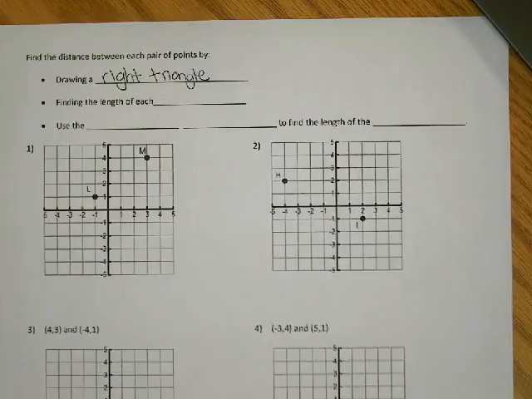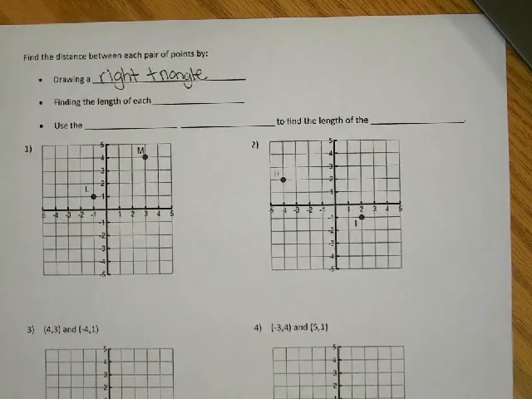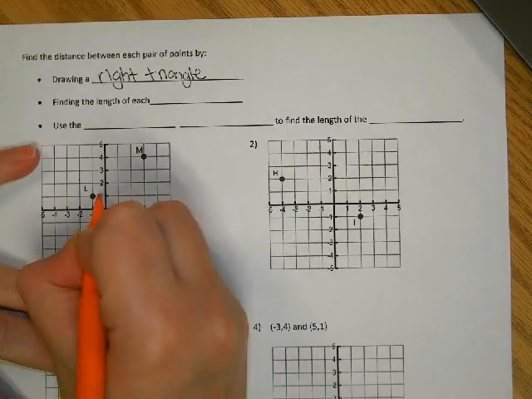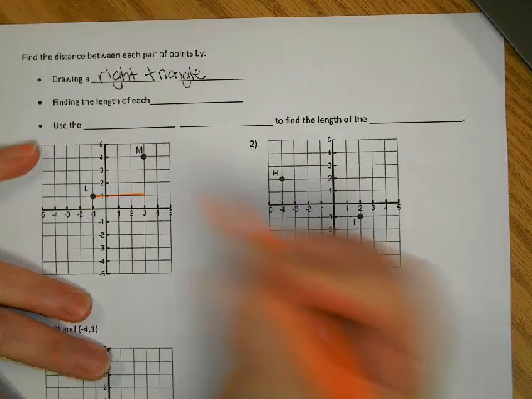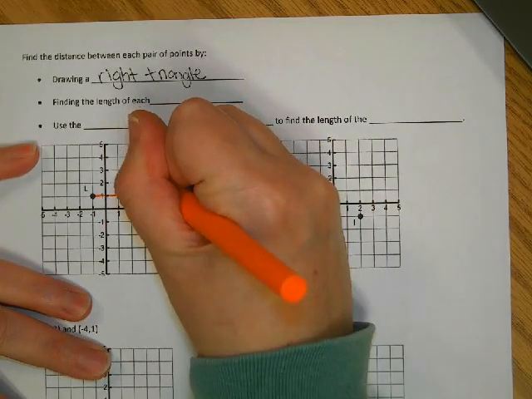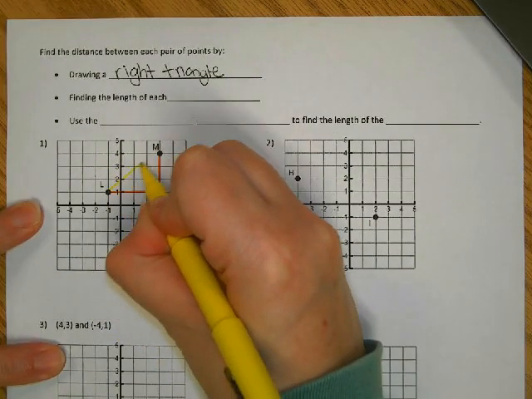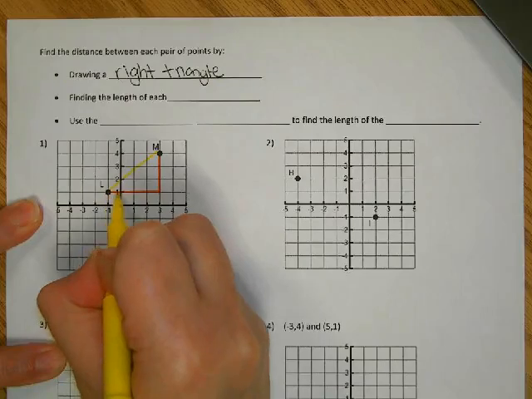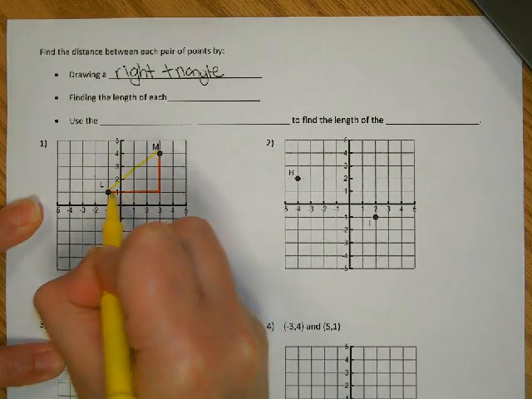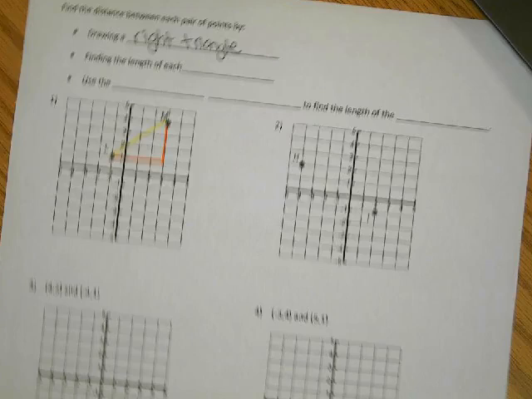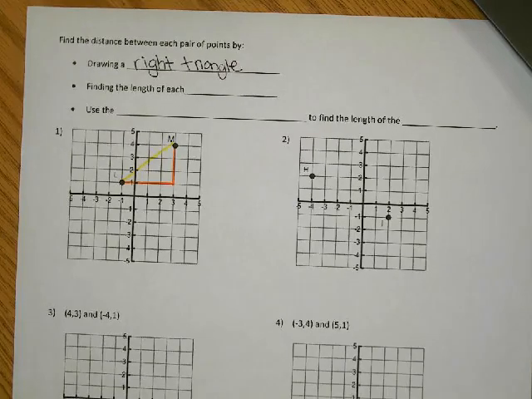Let's go through it this way. So let's draw a right triangle. So we'll start at L. We'll make a right triangle with M. Okay. And you go along the grid line. So you're driving down like a road. Okay. So there's our right triangle. After you draw your right triangle, what do we do next?